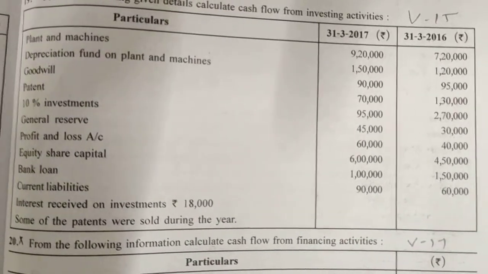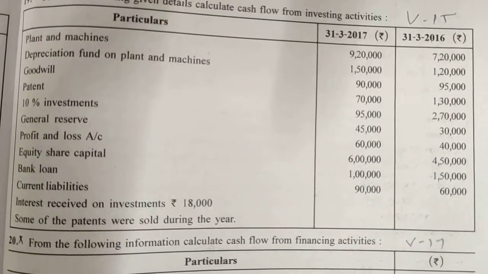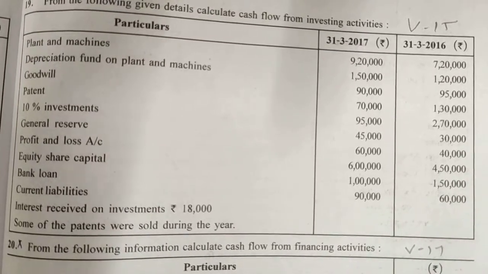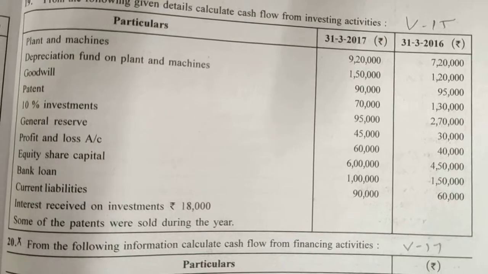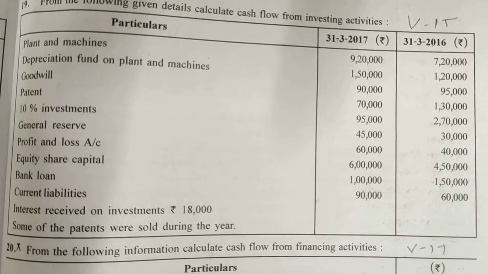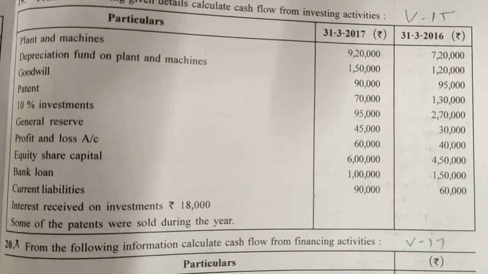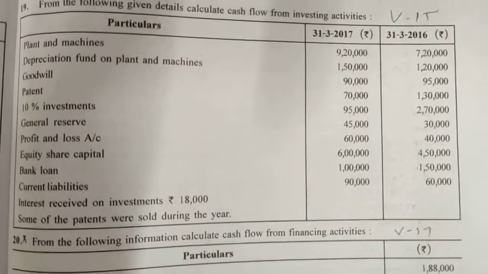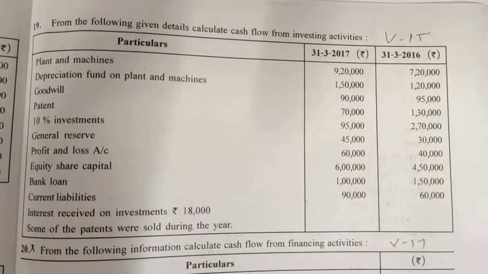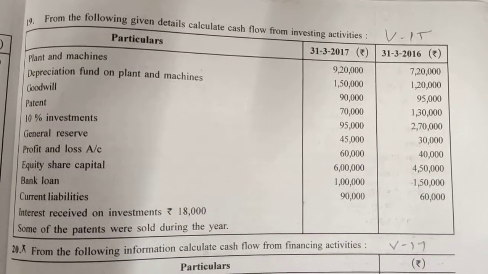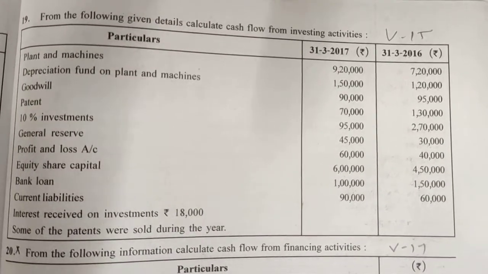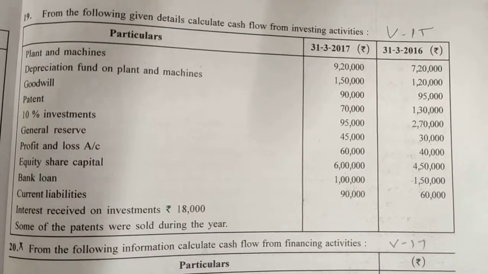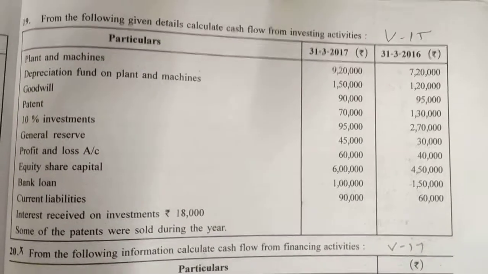What else? General reserve, earlier it was 30,000, now it is 45,000. Friends, it is appropriation of profit and a non-cash transaction, so will not be considered as investing activities. Then profit and loss account, it is itself a current year profit, whatever is the difference. Earlier the profit was rupees 40,000 and now it is 60,000, so it is just a current year profit of rupees 20,000. So it has nothing to do with the investing activity.